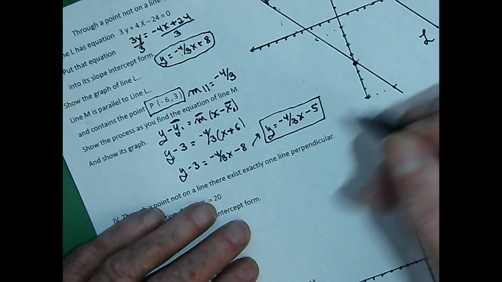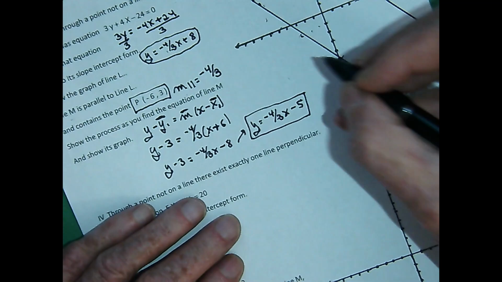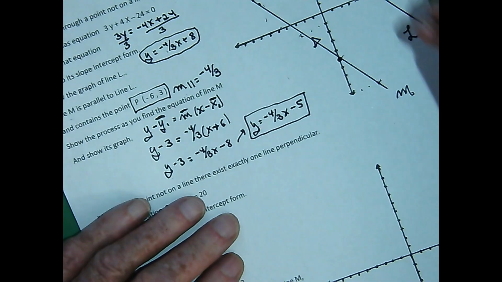There's that line. How do we call it? Line M. And you're thinking like I'm thinking. They appear parallel to each other, huh? So I ought to put a couple arrowheads on them. There we have the equation of those two lines.